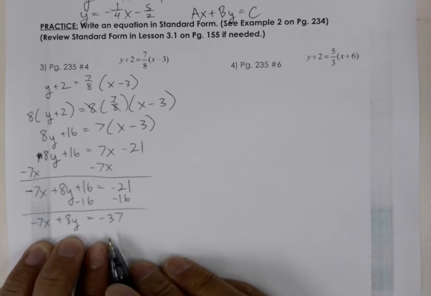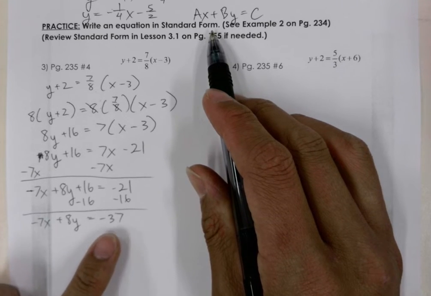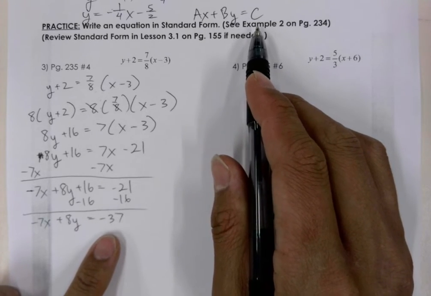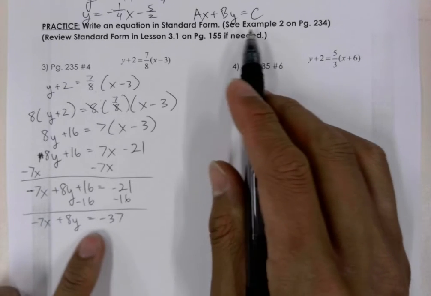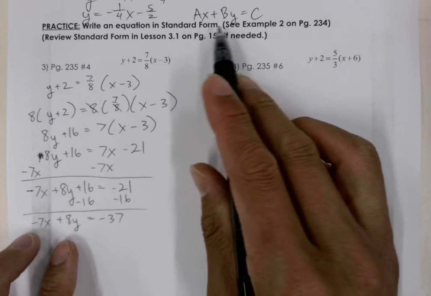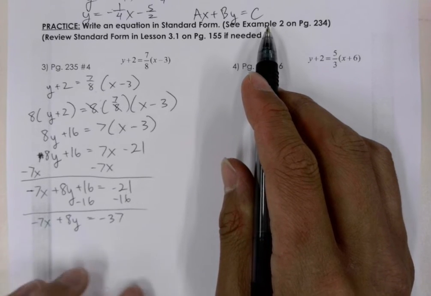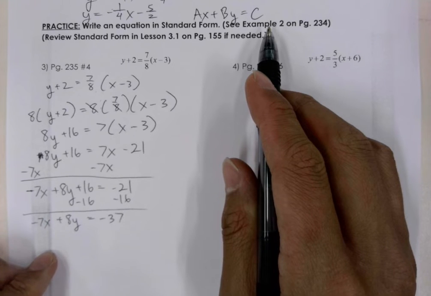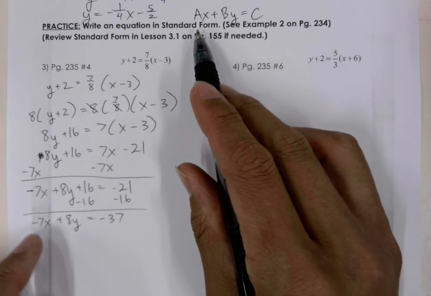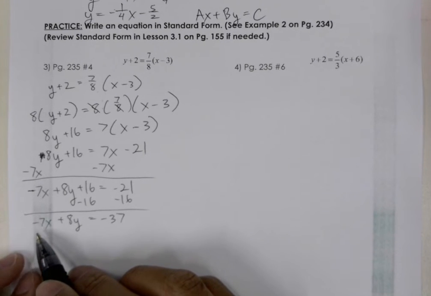Now we might stop here and say, yes, it's in standard form. We have negative 7x plus 8y is equal to negative 37. Our a is negative 7, our b is 8, and our c is negative 37. They all have a greatest common factor of 1. A and b are both not 0. A, b, and c are all integers, right? But it's still missing one requirement, that a must be a number greater than or equal to 0. But negative 7 is less than 0.